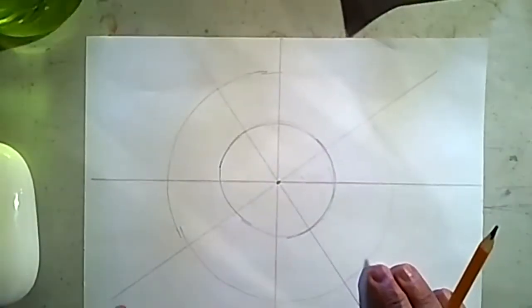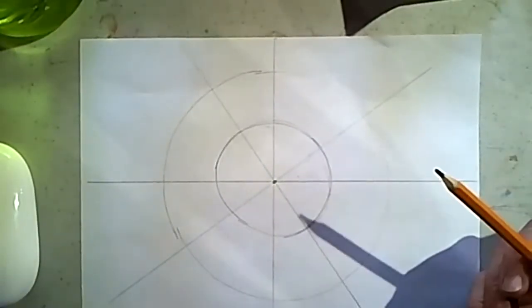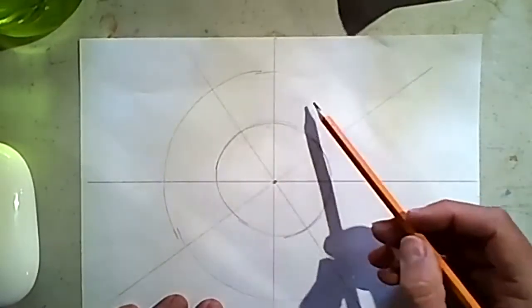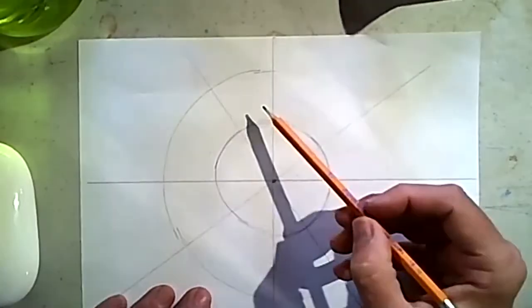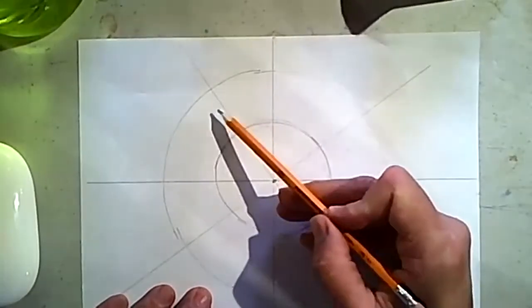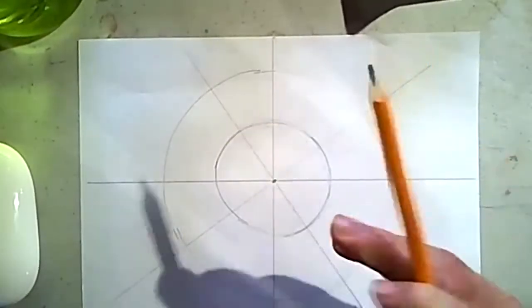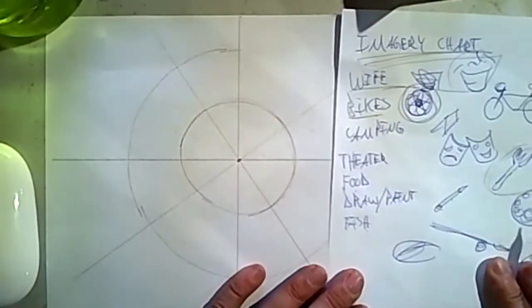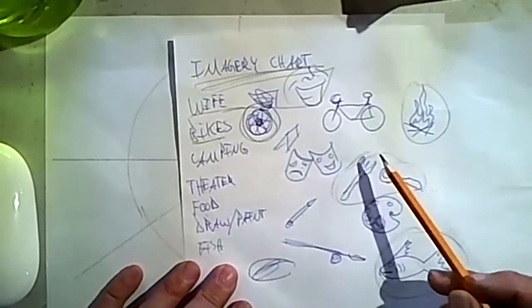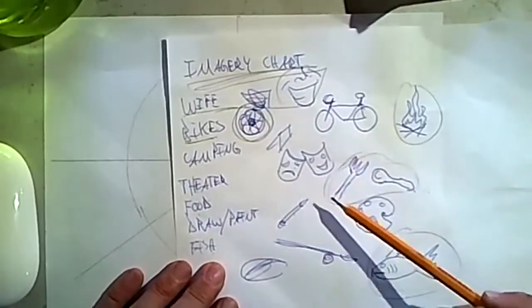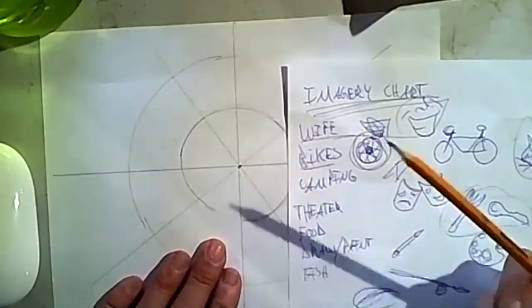And you should have roughly 8 sections that are equal. 1, 2, 3, 4, 5, 6, 7, 8. Granted, if you look at it, this section is obviously bigger than this one, but we're just going to roll with it. I'm going to then use the imagery I selected off of my imagery chart. I'm going to start putting it into here.